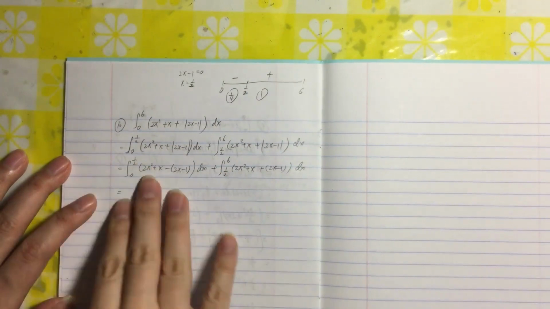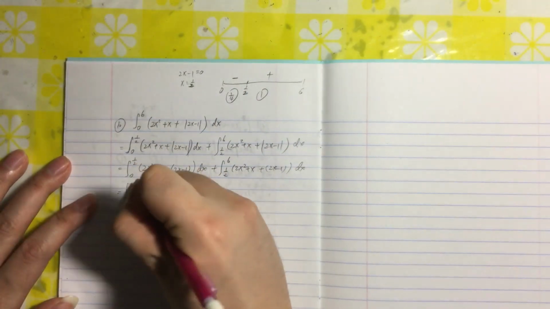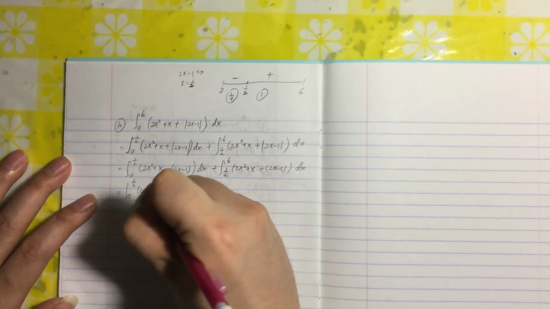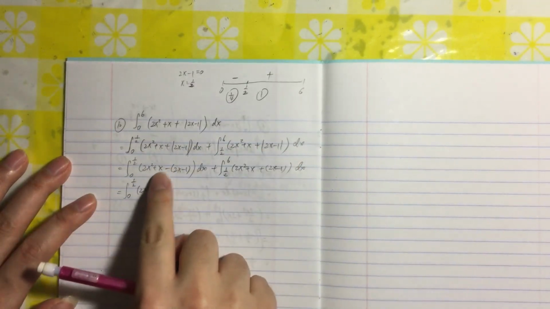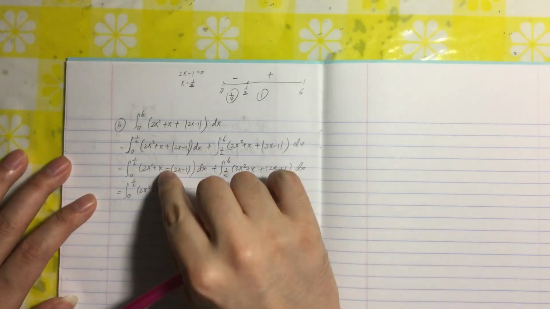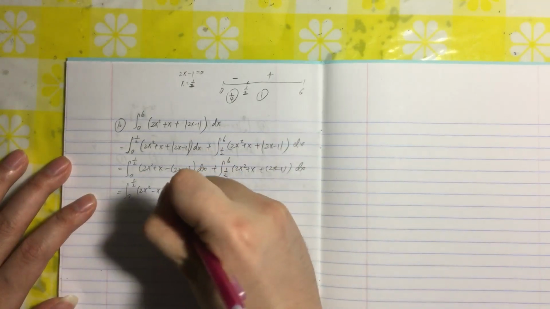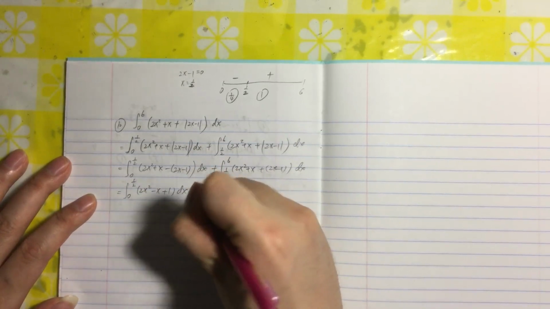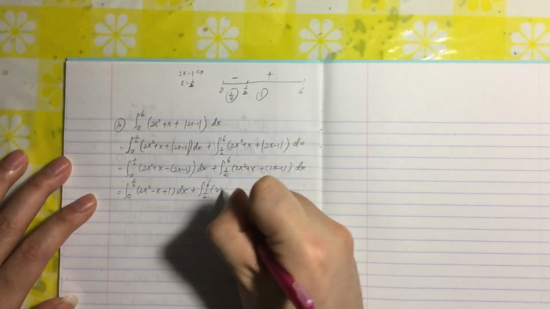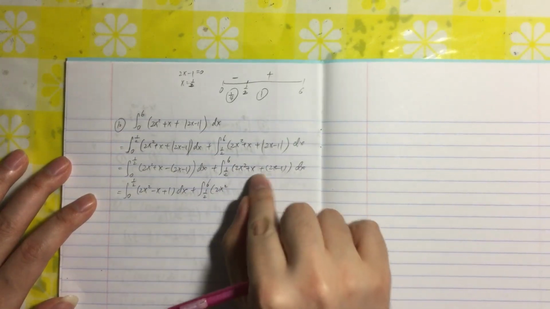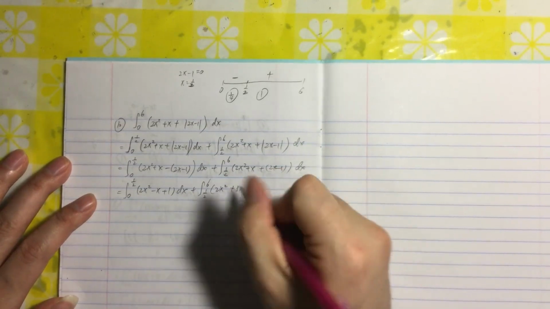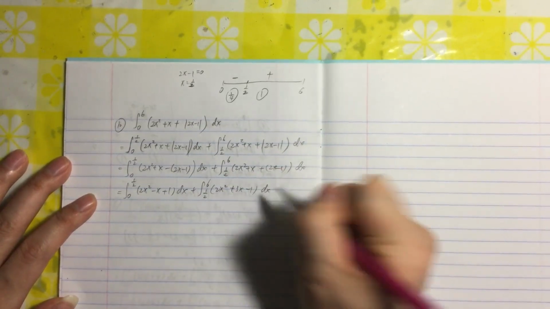Then solve each integral individually. For the first integral, I can combine like terms first. x minus 2x is negative x. Minus negative 1 is positive 1. In the second integral, I get 2x squared, x plus 2x is 3x, minus 1 dx.